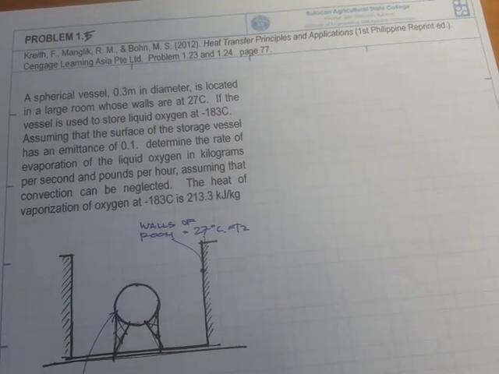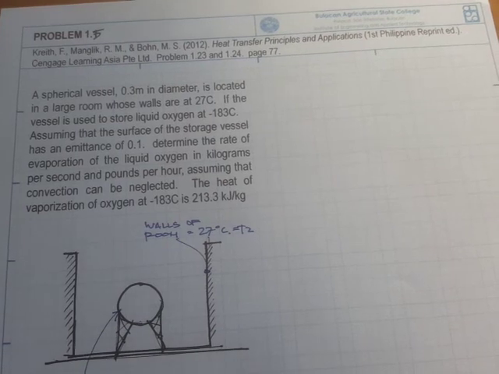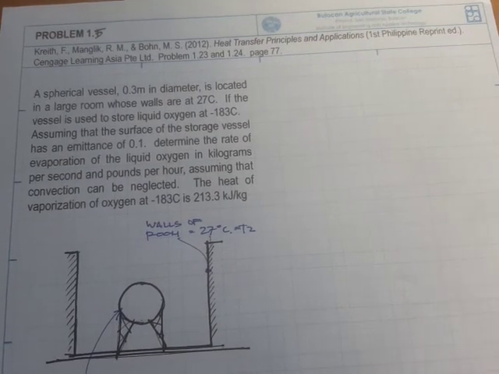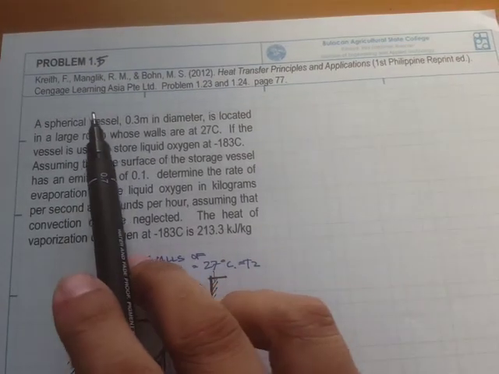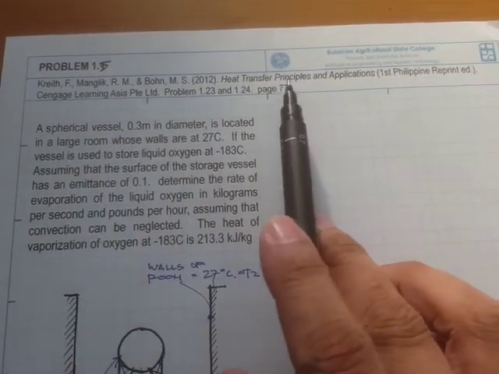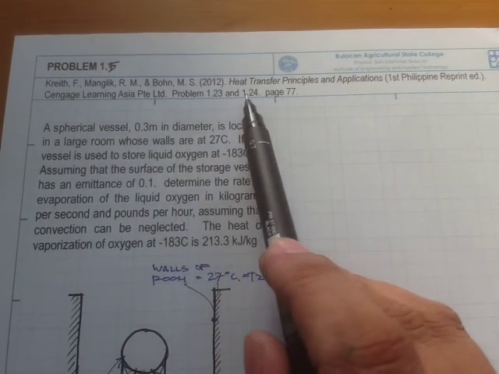Alright, welcome back again to this video lecture for our topic number 1. And this is our last problem for this topic. This problem is taken from the textbook by Kreith et al., Heat Transfer Principles and Applications. And this is actually problem 1.23 and 1.24.